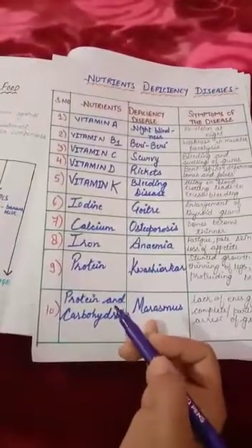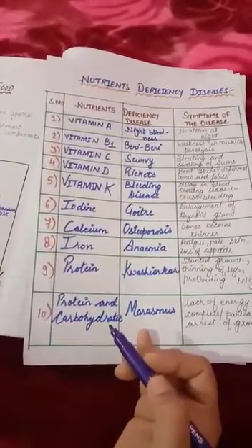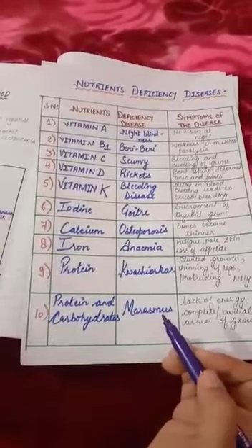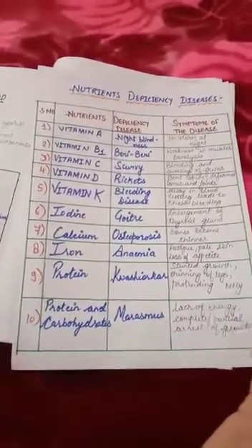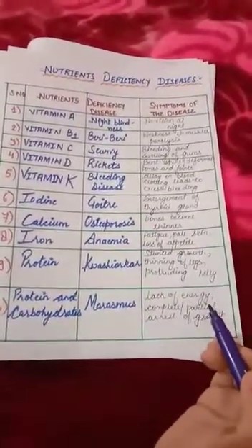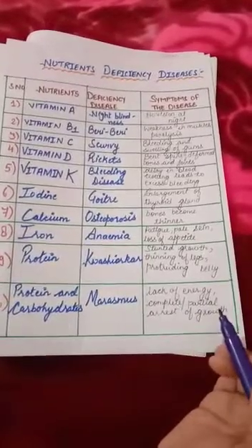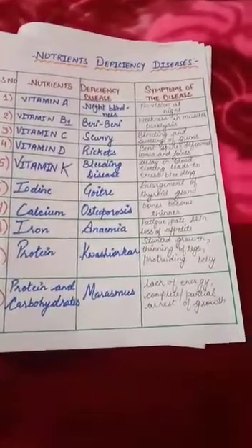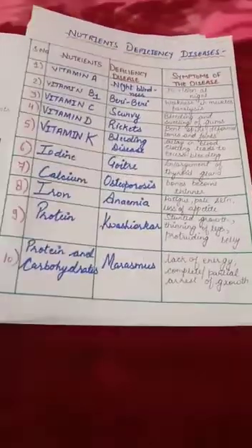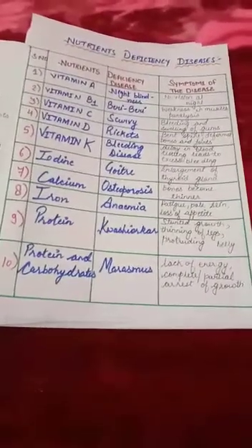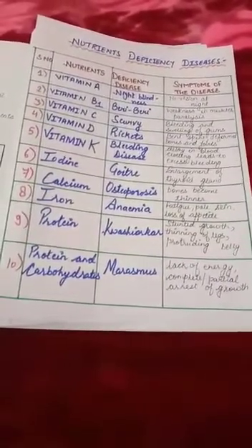Next is proteins and carbohydrates. And the deficiency disease is marasmus. The symptoms are lack of energy and complete or partial arrest of growth. With this, we have reached towards the end of the lesson.